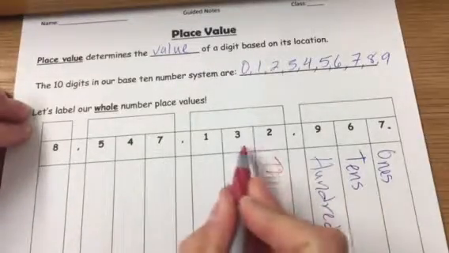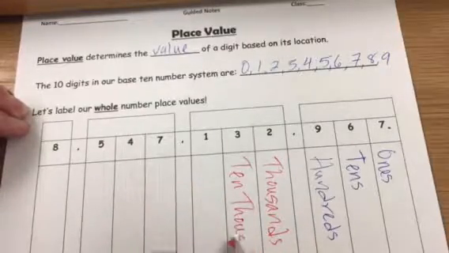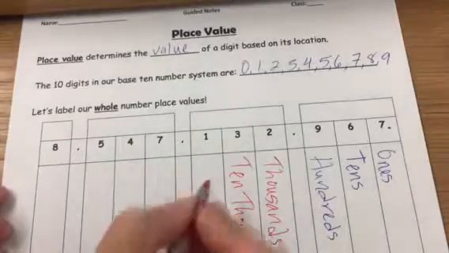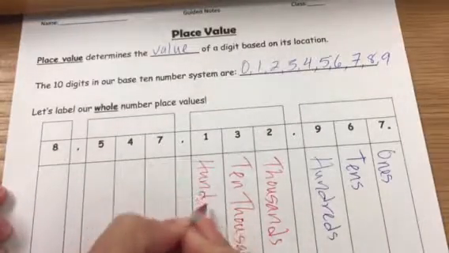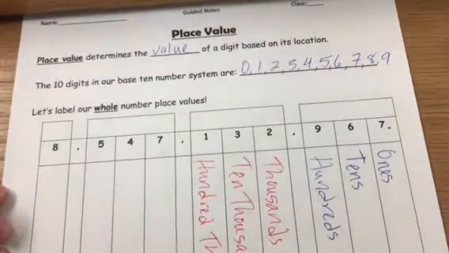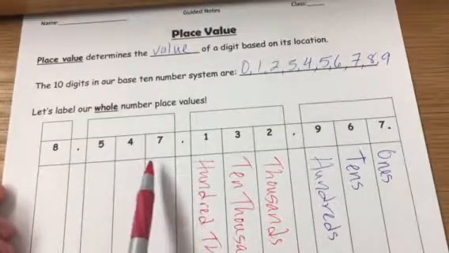To the left of our thousands is our 10,000s. And to the left of our 10,000s is our 100,000s. Oops, that's an S right there. As we continue working our way left, we're getting bigger and bigger.